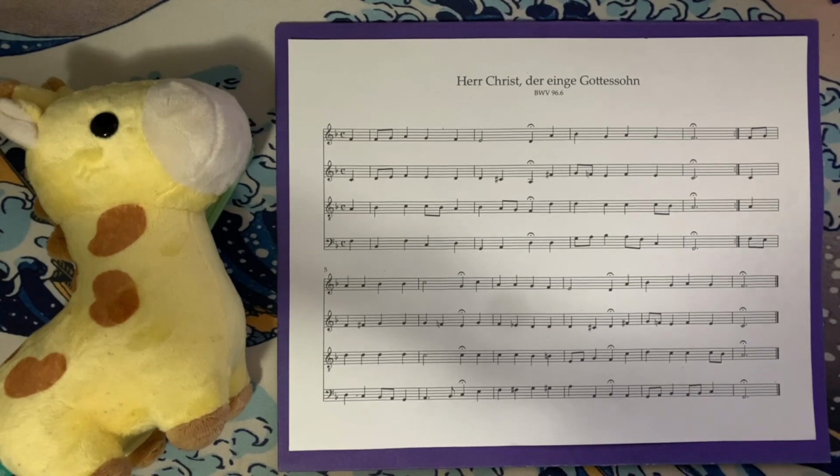Forrest here, again with another installment of my complete analysis of all of J.S. Bach's chorale harmonizations. Today we're looking at Herr Christ, der ein Gute Sohn, which translates to Lord Jesus Christ, the only Son of God. This is a pretty straightforward chorale, pretty much entirely functionally harmonic. Actually, it's entirely functionally harmonic, that's just kind of the way I talk.